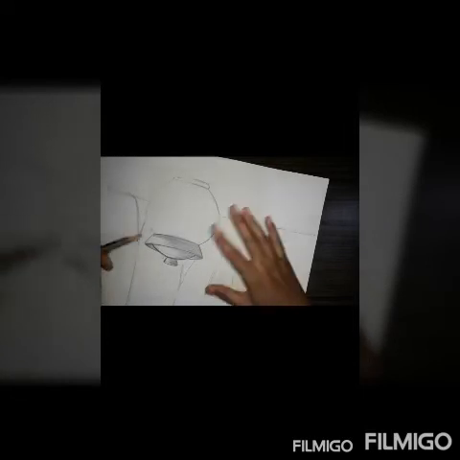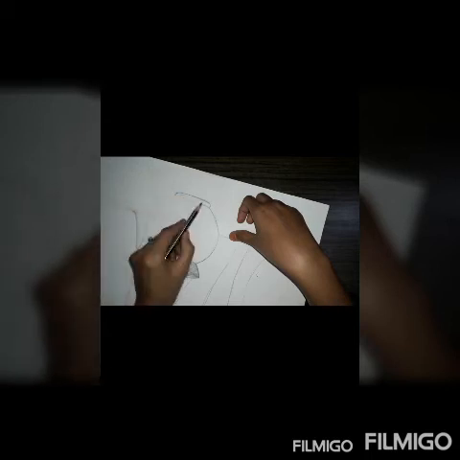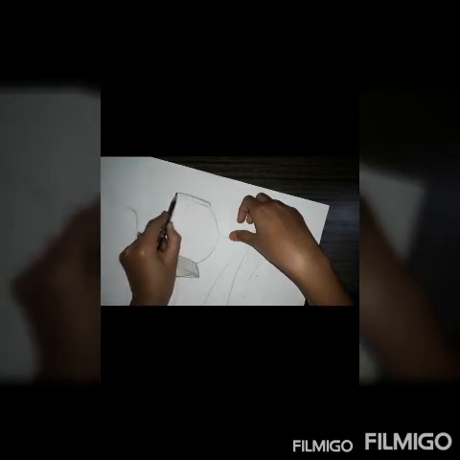Just after completing this upper part, you will have to complete the lower part. You will just cover the last part with the pencil and the strokes will start becoming shorter, like this.